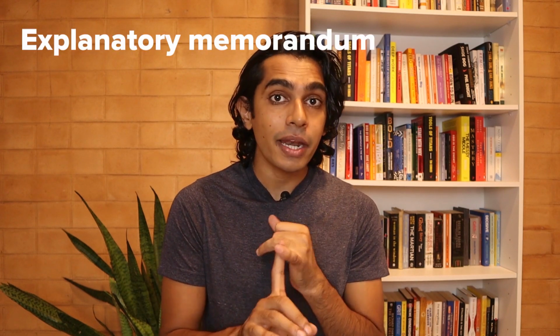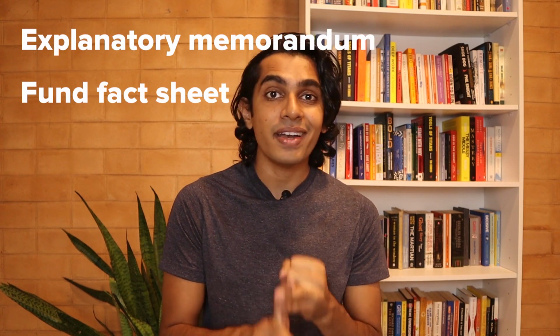Before learning about different fees, you need to know where you can find these fees. Every fund in Sri Lanka has an explanatory memorandum as well as a fund fact sheet. This fund fact sheet is a compact and illustrative document where you can learn different things about a certain fund. Basically, a fund fact sheet is a snapshot of a fund.